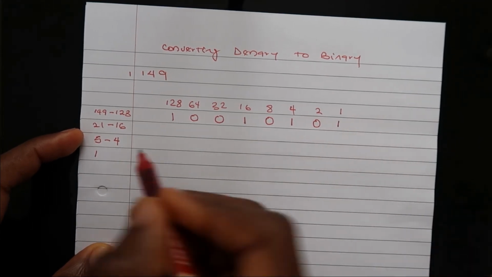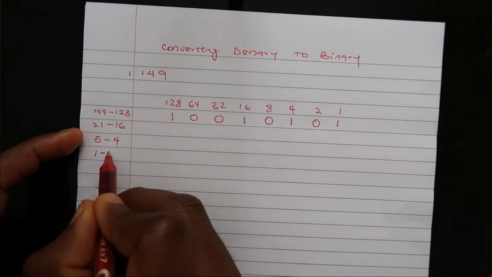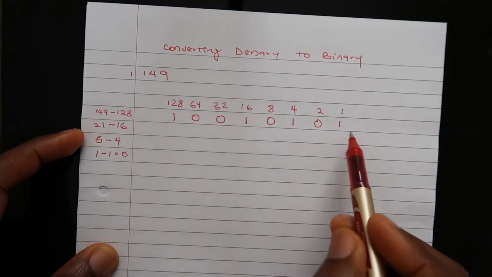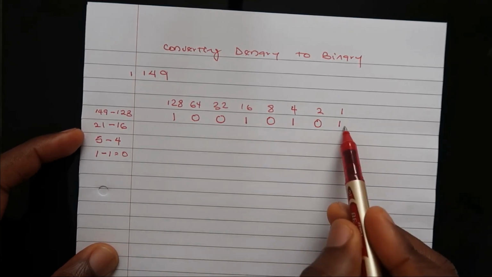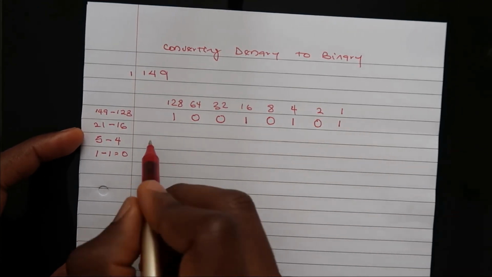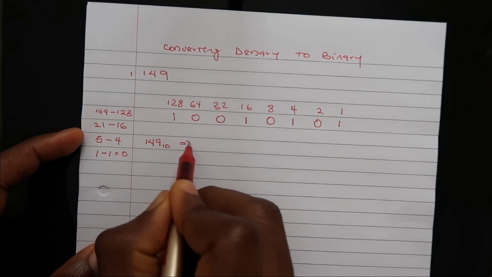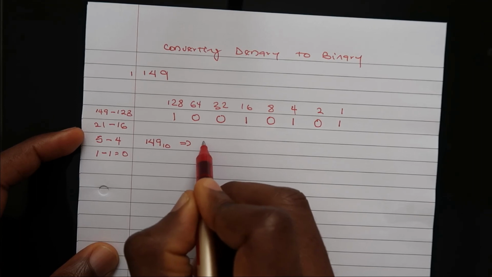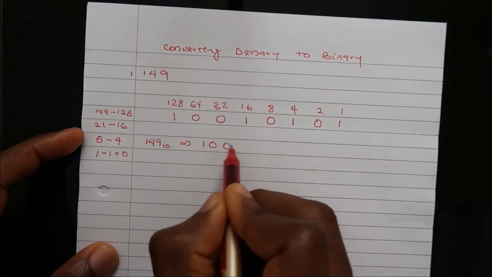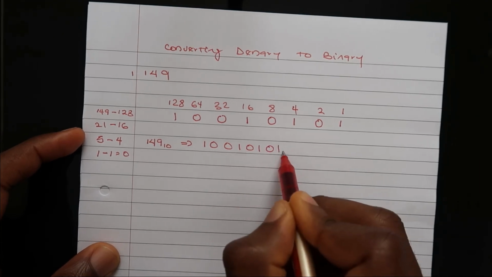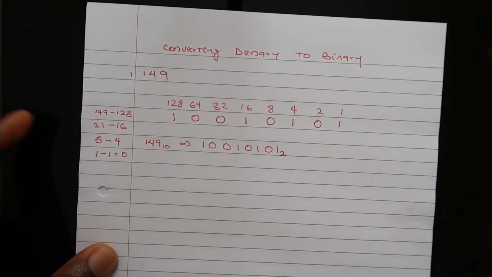Yes, it is, and 1 minus 1 gives me 0, so there's nothing else to work with. You can see here that we have the binary representation. So 149 in base 10 is equal to 10010101 in base 2.